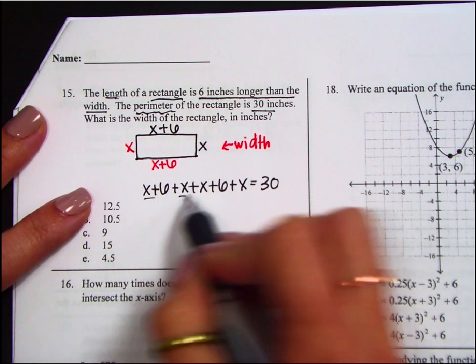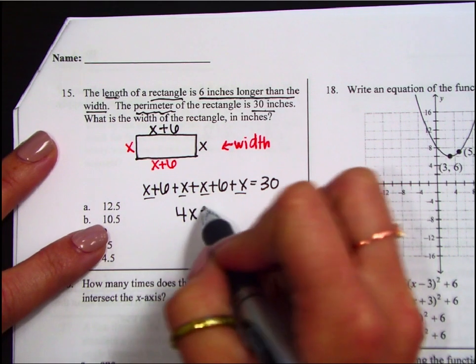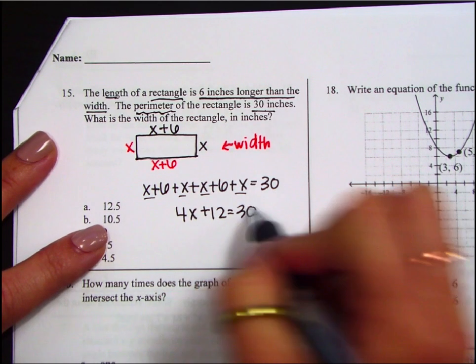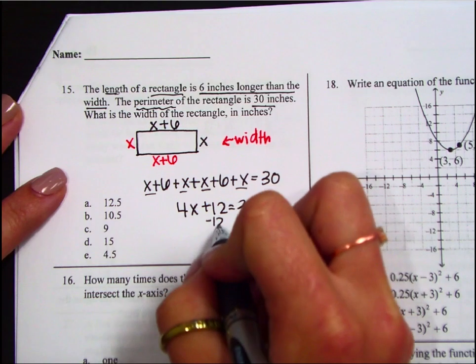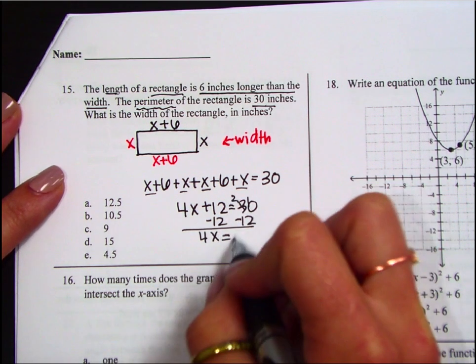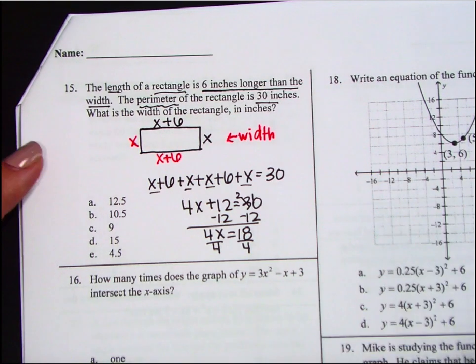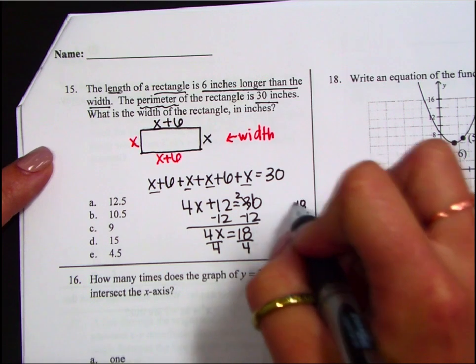So we're going to combine like terms to get 4x. 6 plus 6 is 12, equals 30. Then subtract 12. 4x is equal to 18. Then dividing by 4, we get 18 divided by 4.